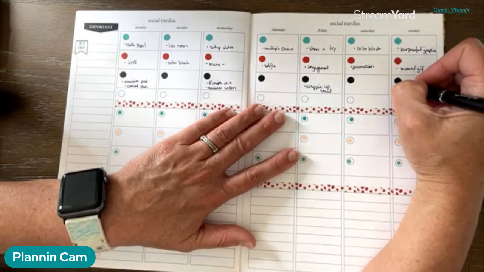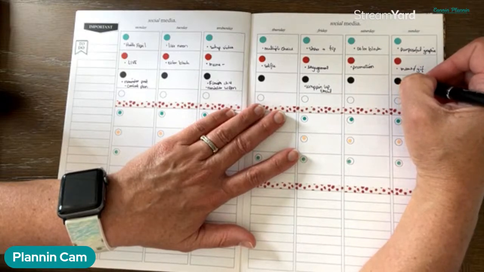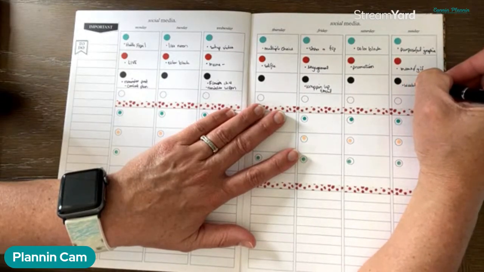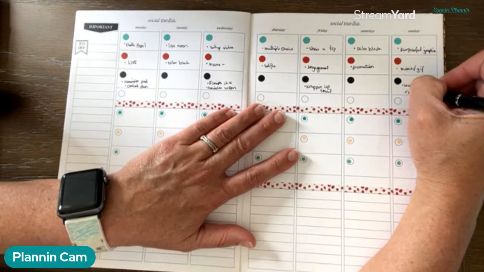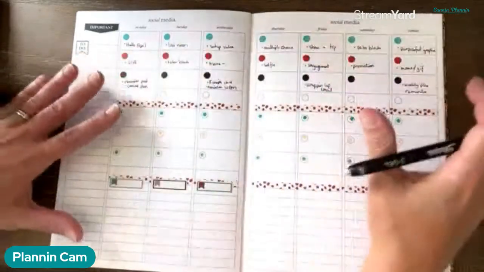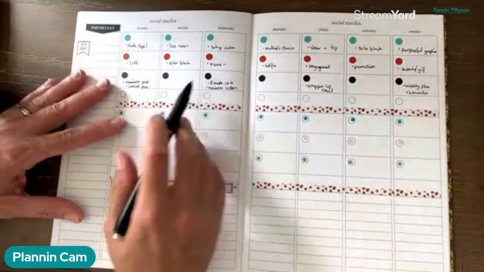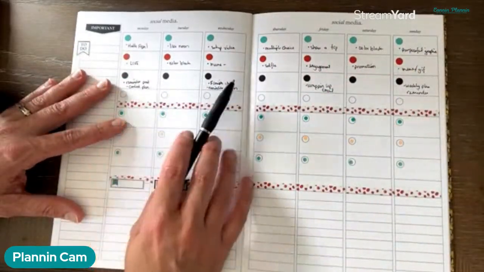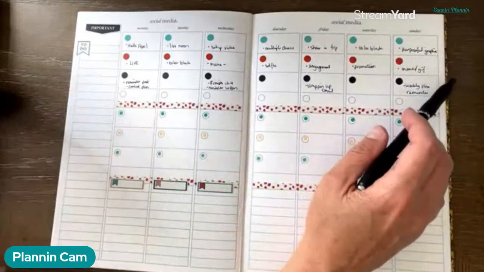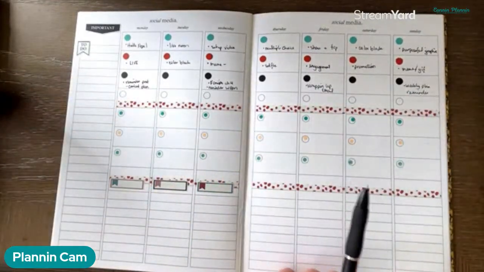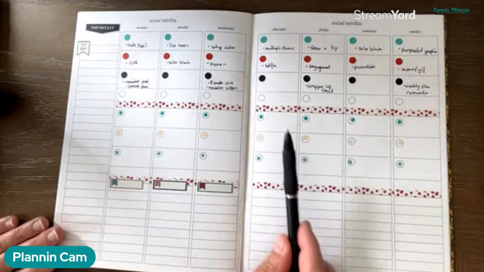And then on Sunday, I'm going to do our weekly plan reminder. Now, I didn't need to do any content planning because I knew what that was going to be, but I wanted to make sure that I wrote these down so that I would be able to do the reminders for them very quickly. So you can kind of see how the flow of that goes.